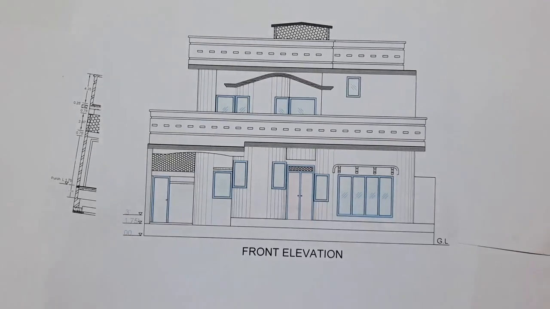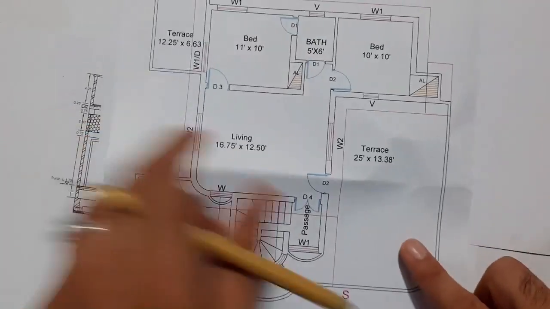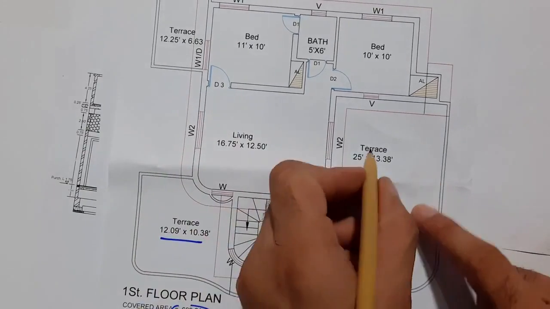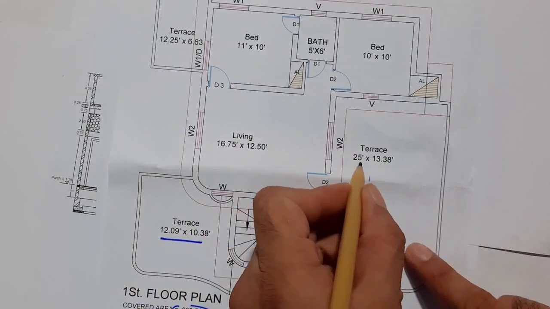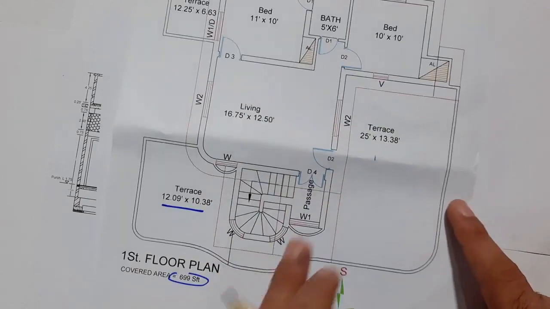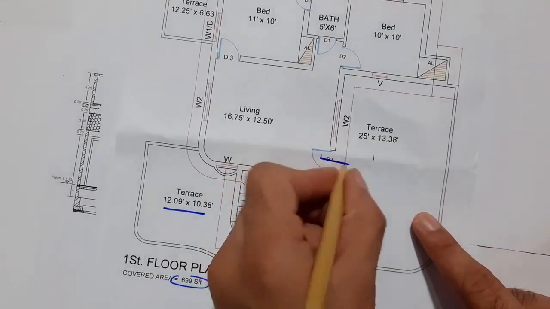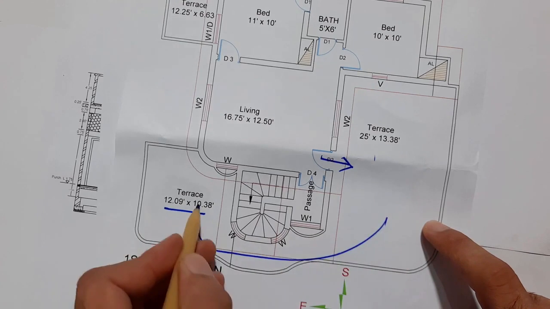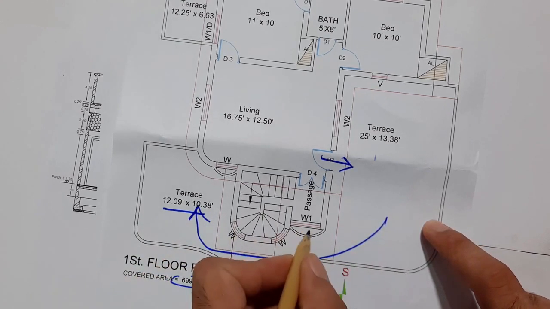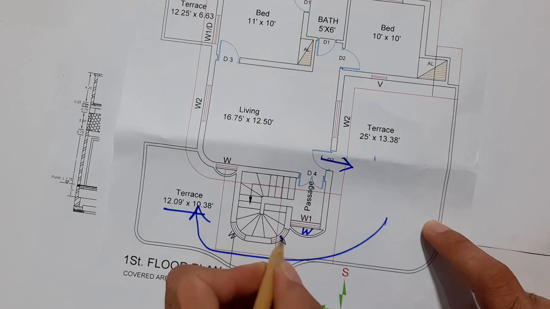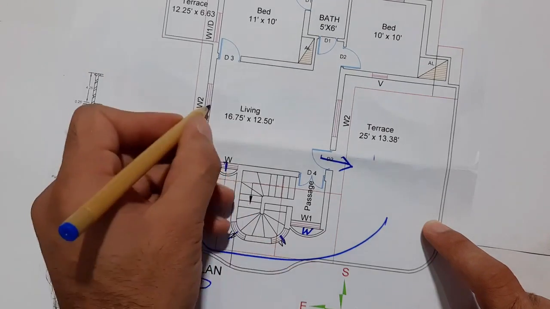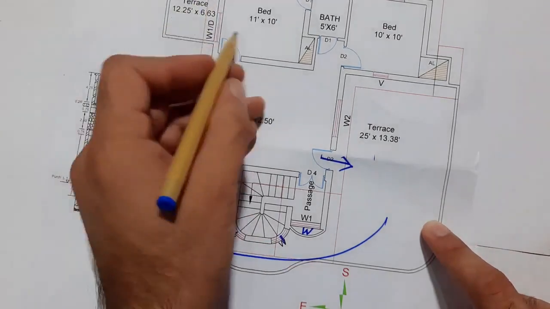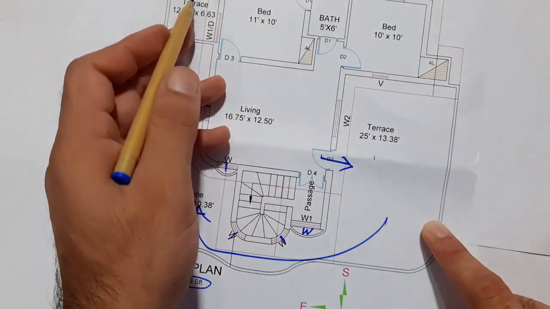Okay, next guys, you can see here we have 2 bedrooms. This is the living room. Also this is a terrace. Size of the terrace is 25 feet by 13.38 feet. This is the terrace, and also this is the door for this terrace. And also here guys, you can see this terrace is also used from this side. Guys, this is the window, and these are windows. Also this is the window. This is also the terrace. You can also use this terrace.